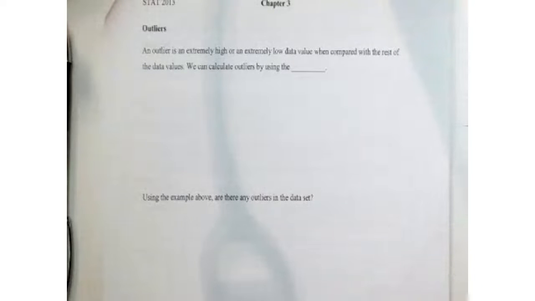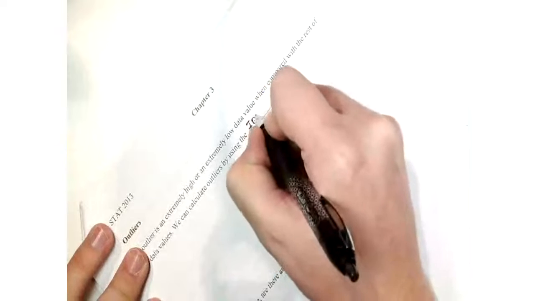So, remember when we talked about how extremely high or extremely low values can affect the mean of a distribution? What are those extremely high or extremely low data points? We call them outliers. So, we want to figure out how to identify them. An outlier is an extremely high or extremely low value when compared to the rest of the data values. We can calculate outliers by using the IQR, the interquartile range.